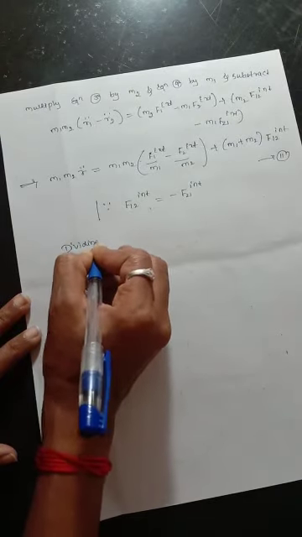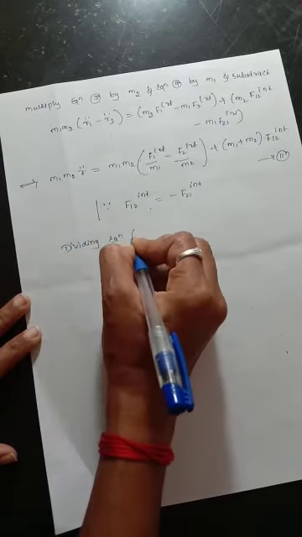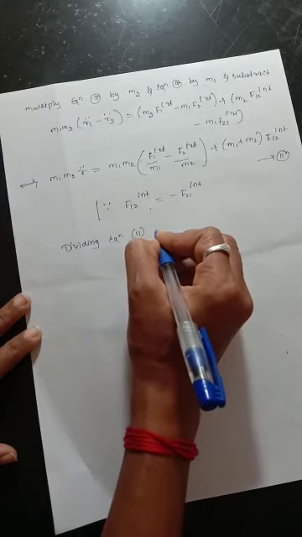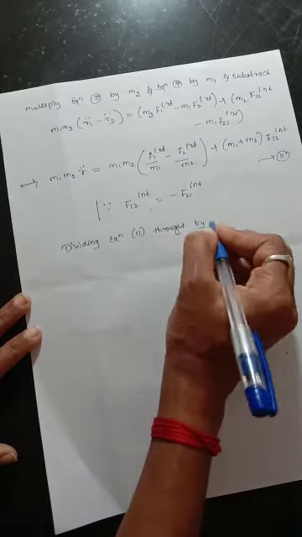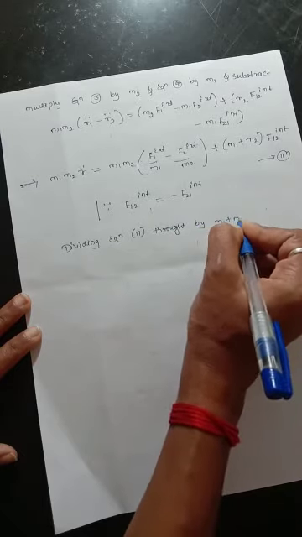Okay, next, dividing equation 11 throughout by m1 plus m2.